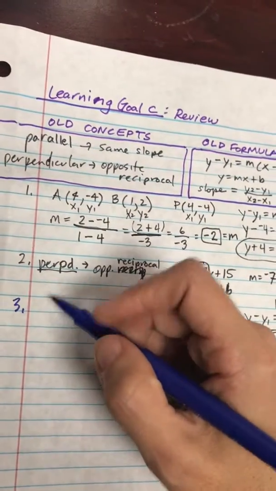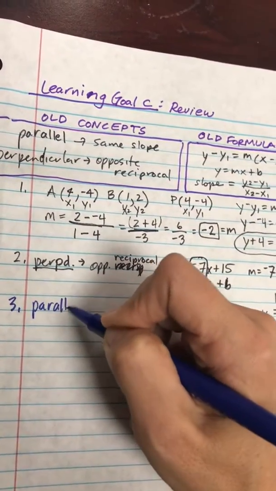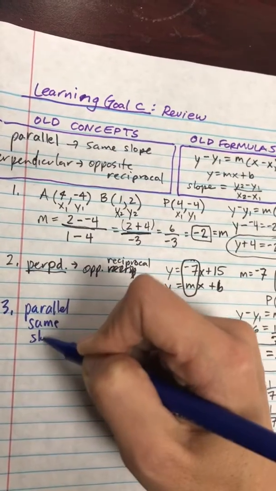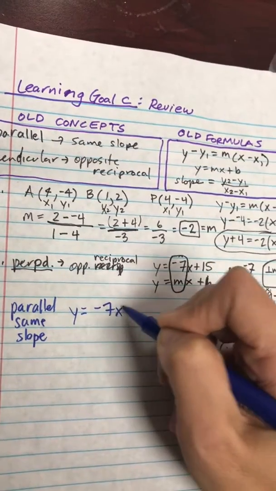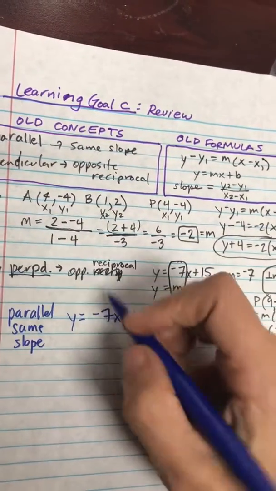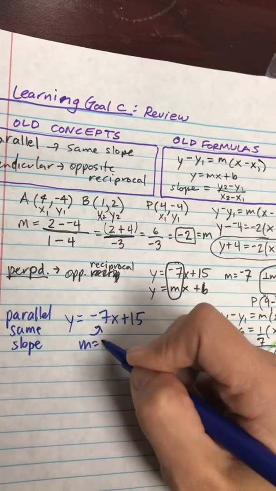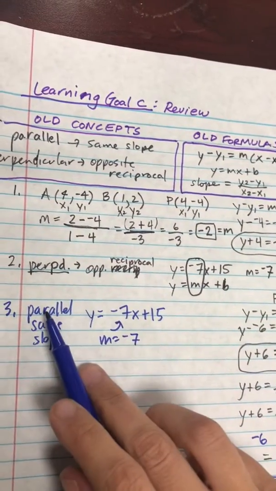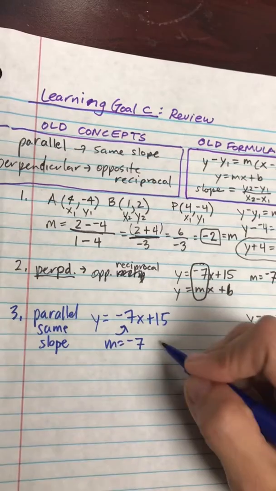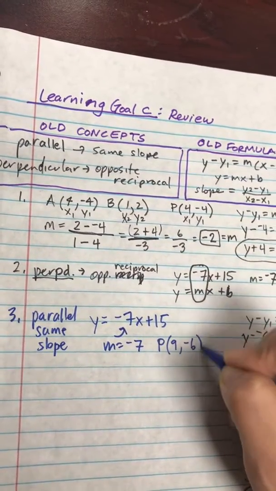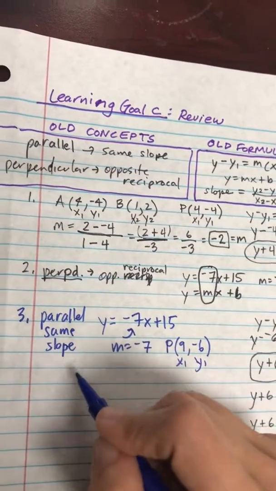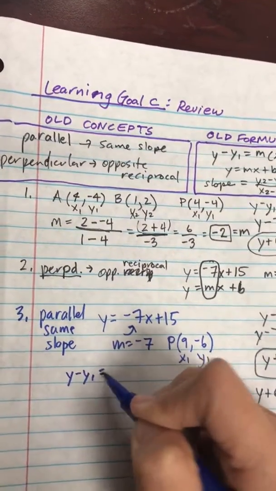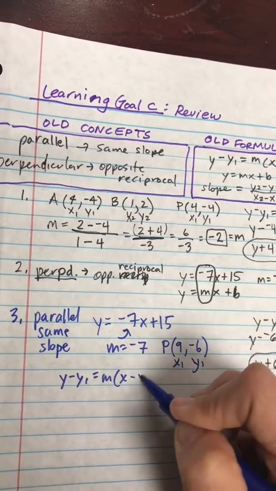So let's do question 3. It says parallel. So I'm going to keep the same slope. So this one might be easier. So the equation of the problem, negative 7x plus 15, and same reasoning, I know the slope is negative 7. And it says parallel, so I'm going to keep it the same. The point is 9, negative 6. So I'll call that x1 and y1. And using the formula, y minus y1 equals slope times x minus x1, I plug in these items.